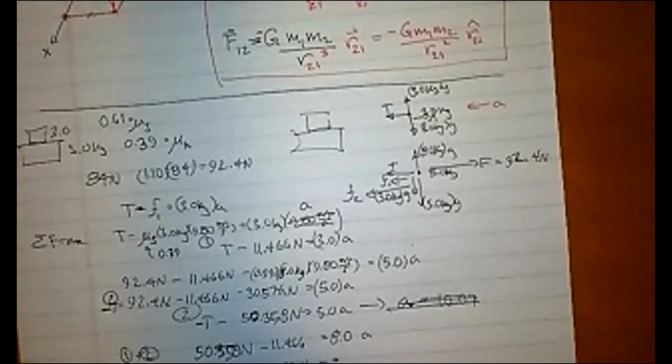Newtons is equal to 8.0 times A. So A should be 38.892 divided by 8. And that gives me 4.86 meters per second every second. And I didn't keep any track of sig figs on that. I just ran with it.